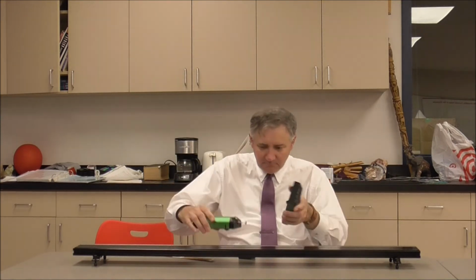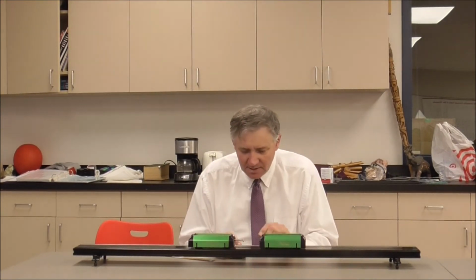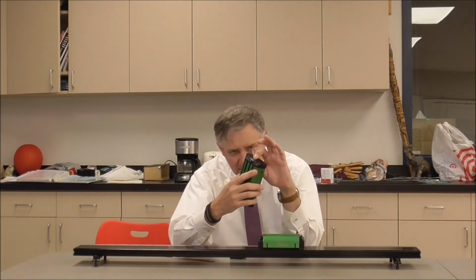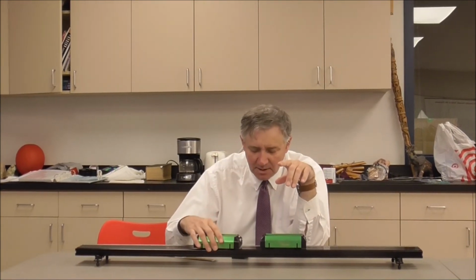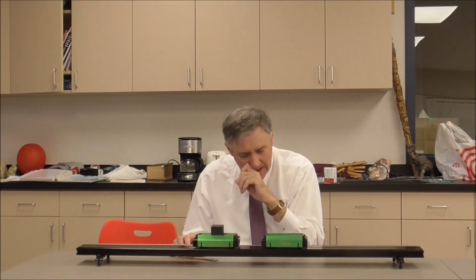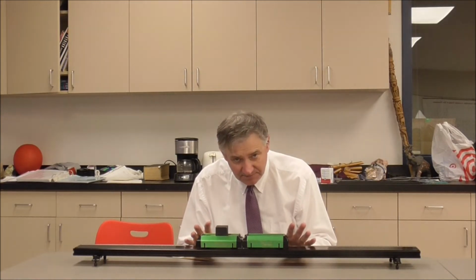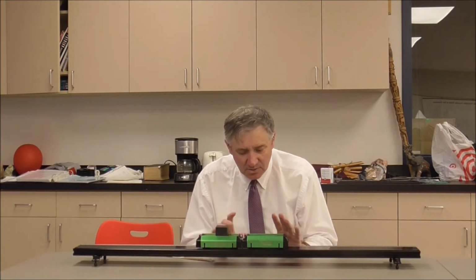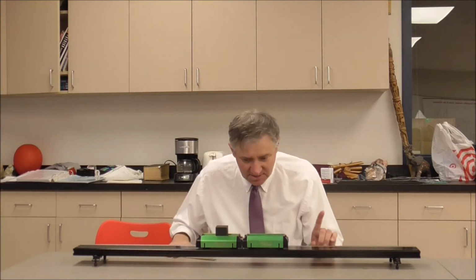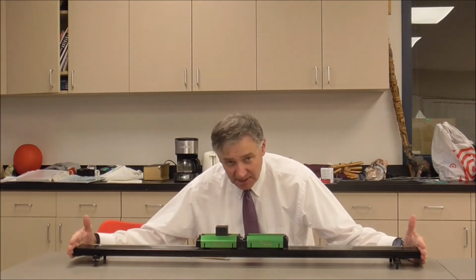I don't care which one you call cart 1 or cart 2. Here's what's going to happen. You're going to take one of them and compress this spring. You have the mass on here. What you want to do is adjust these positions so that when you release that plunger, they hit the edges of the track at the same time.